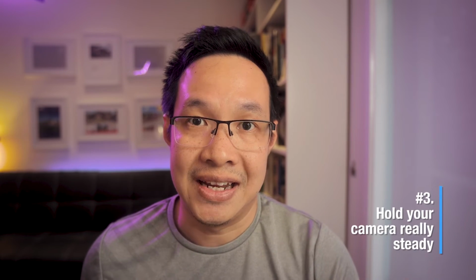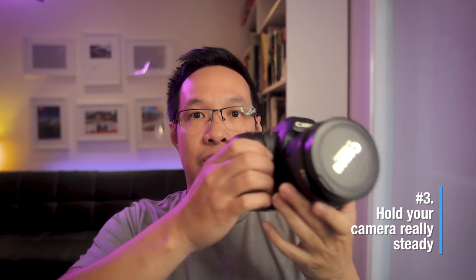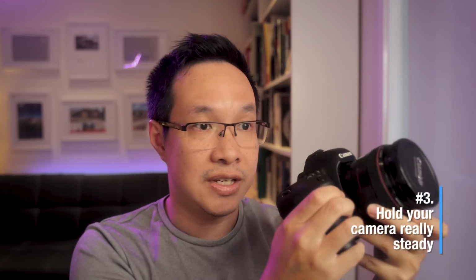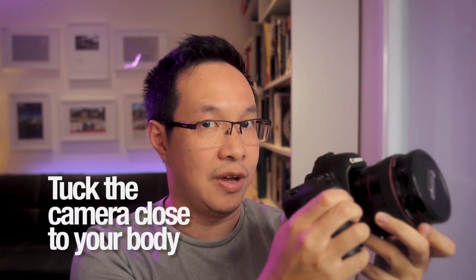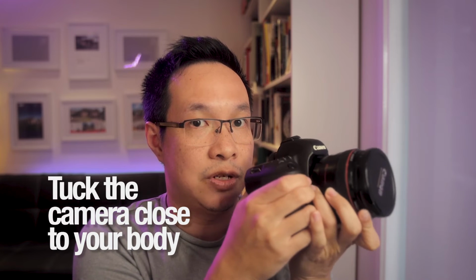And number 3, make sure you hold the camera really steady. A lot of times, some people tend to hold the camera away from the body. As you can see there, the camera is not going to be very steady in my hands. So try to tuck the camera towards your body if you can. And as you can see here, if you tuck the camera towards your body, that also makes it easier for you to hold the camera.